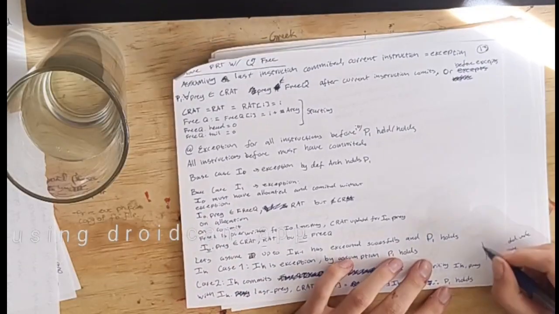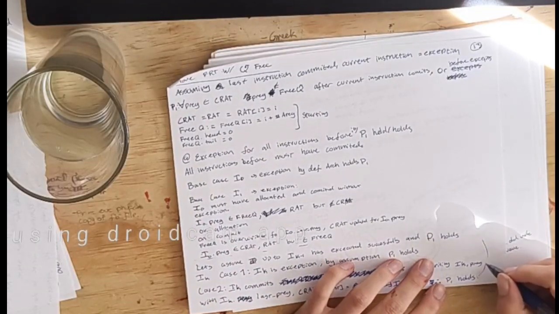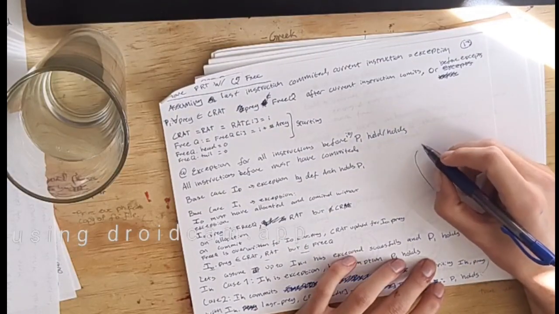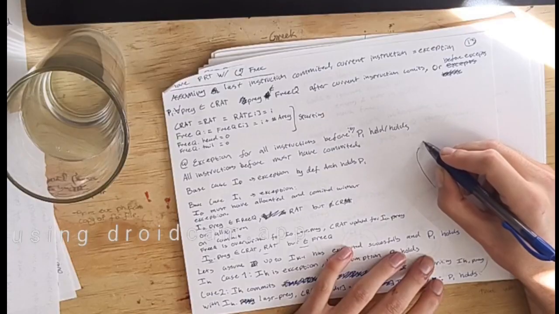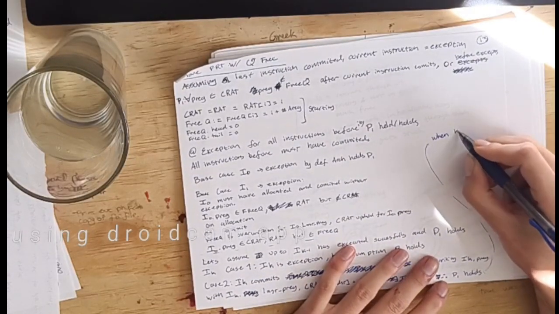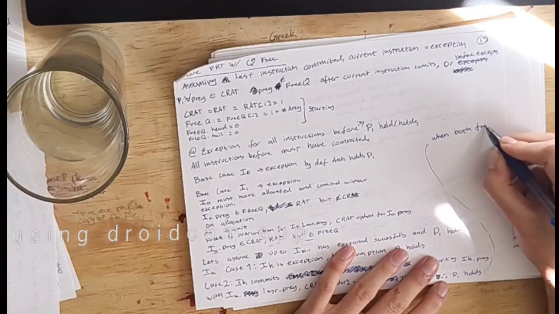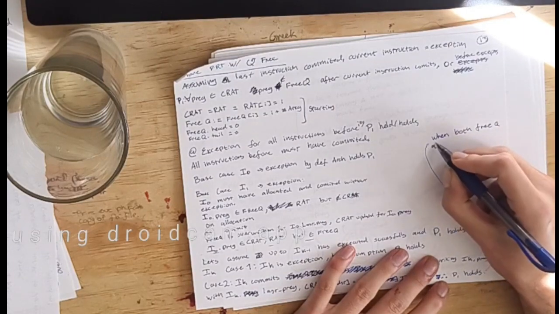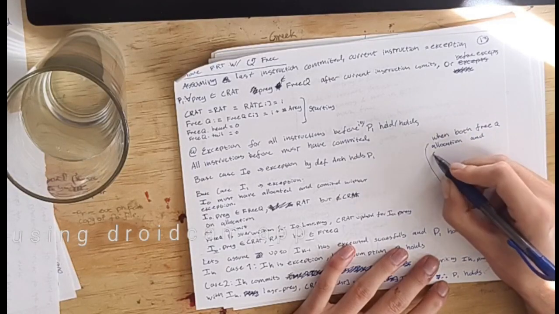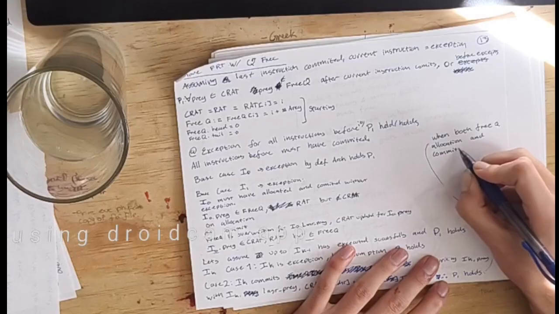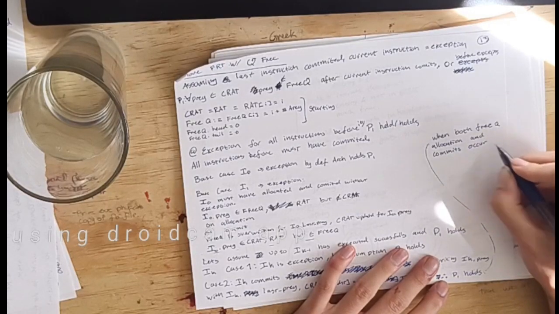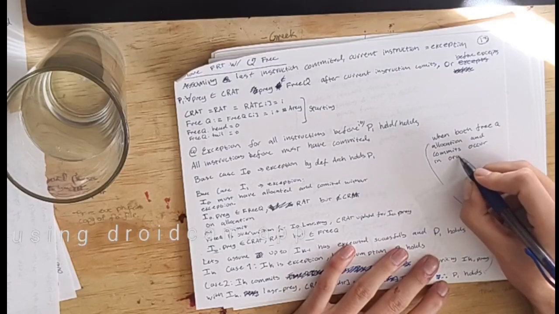P1 holds when both free Q allocation and commit occur in order.